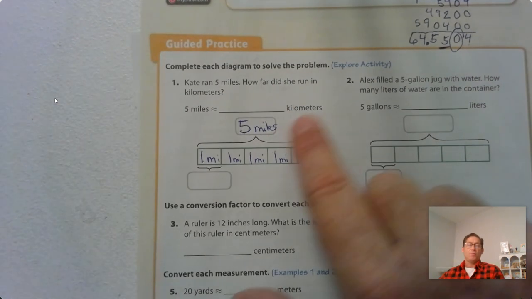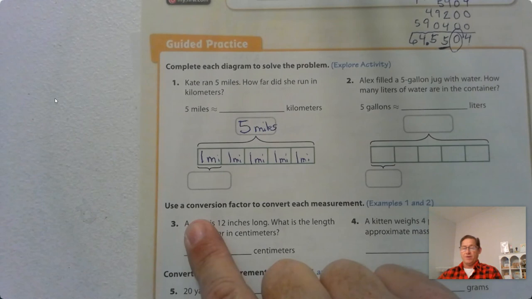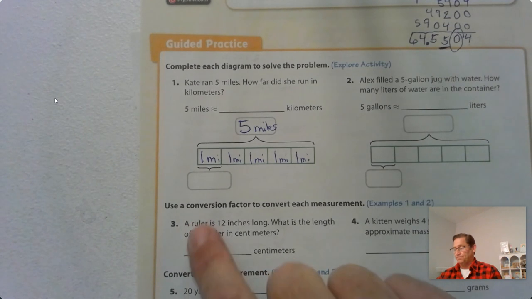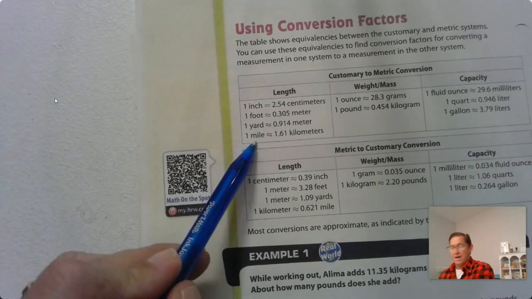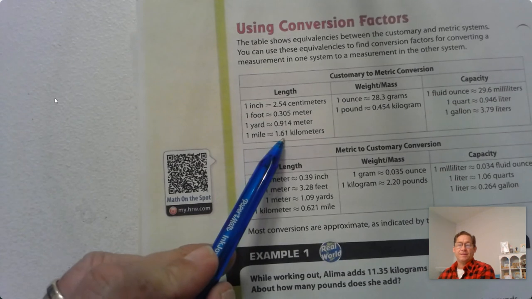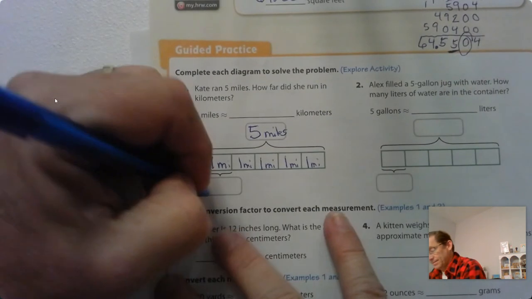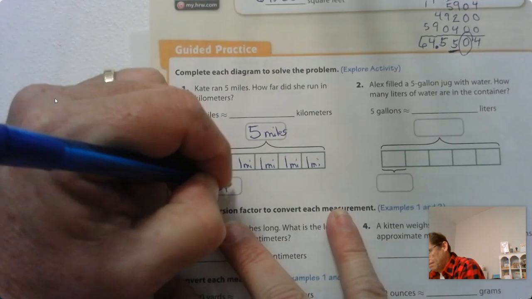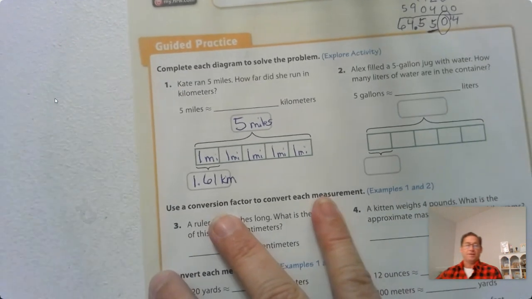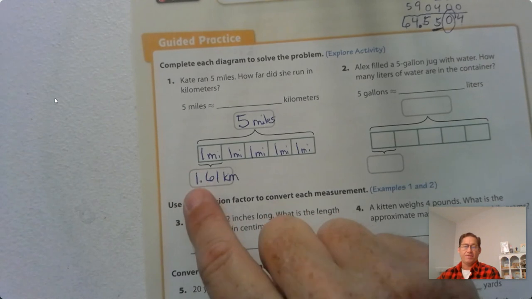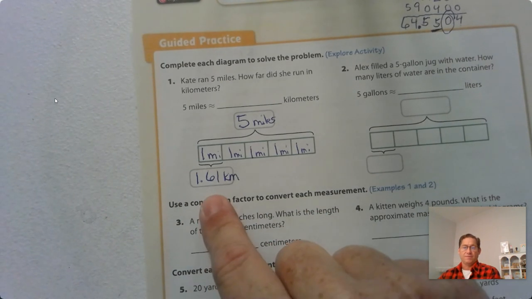And how many kilometers are in a mile? Well, 1 mile is about 1.61 kilometers. So looking at the diagram, every one of these is 1.61.